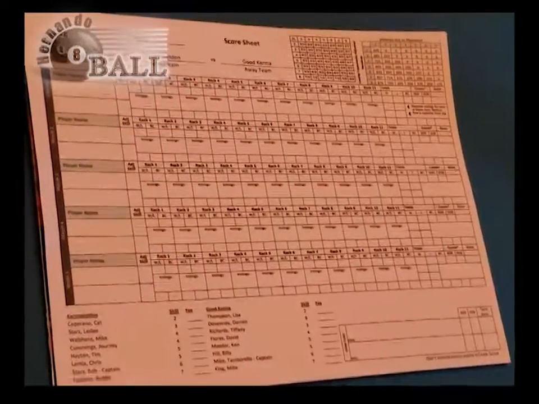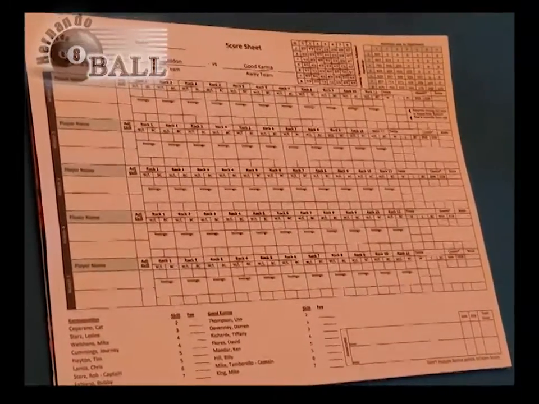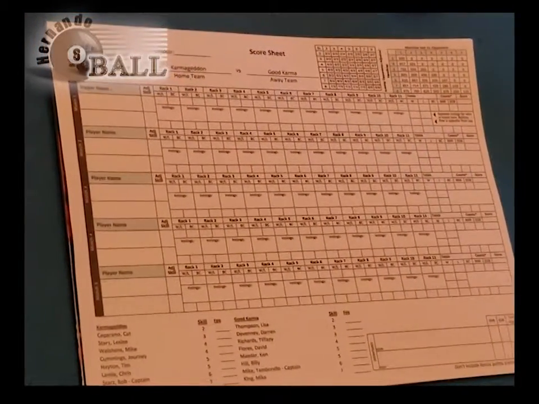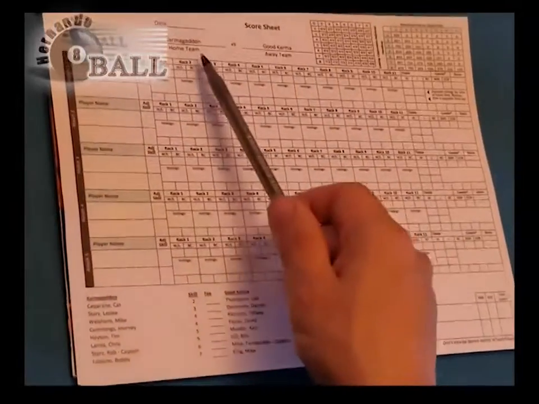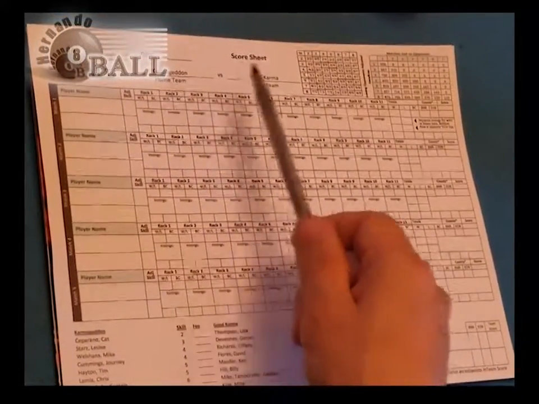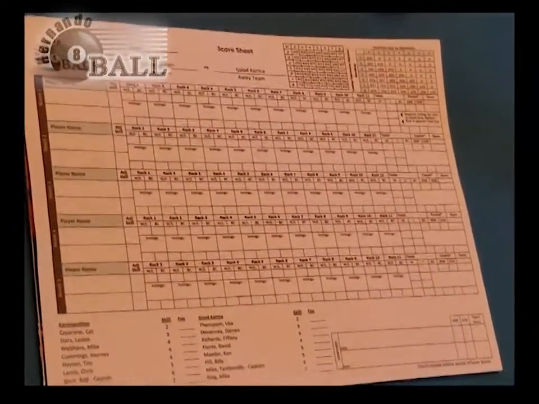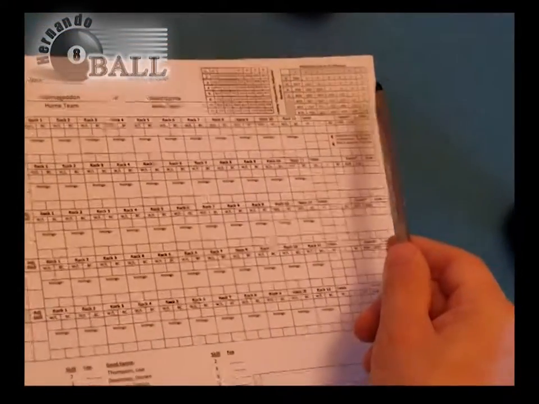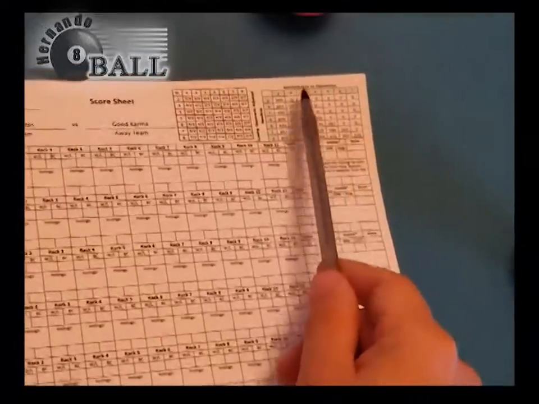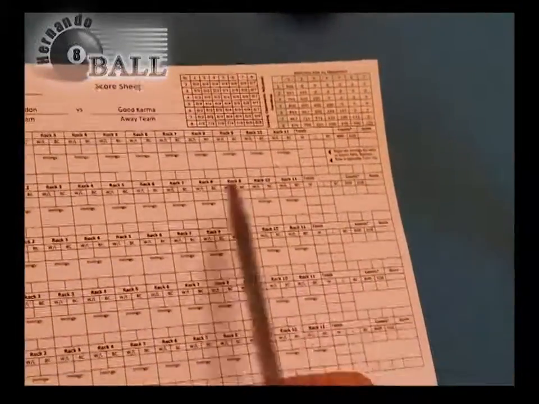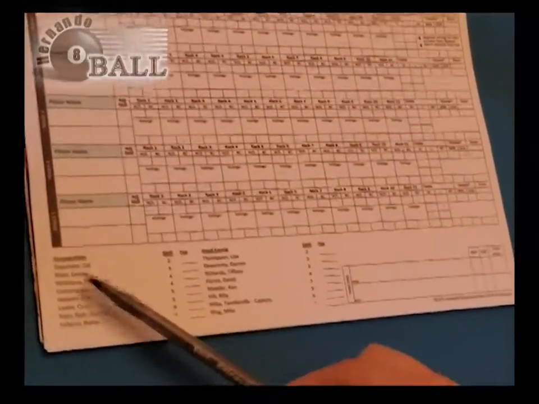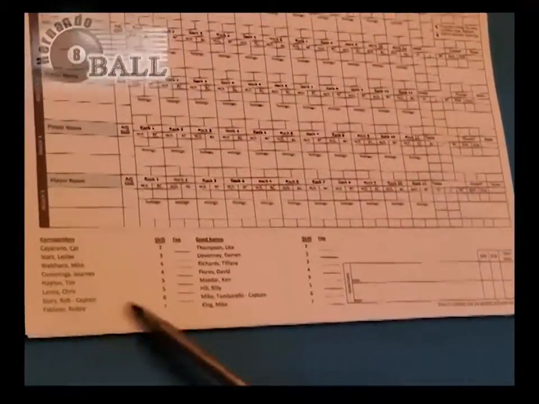We're going to go over the scorekeeping here. This is our sample sheet, and we'll take a quick look at it. You have who the teams are, the home versus the away team. Up on top here is your skill level adjustment. Over here are your points, which we'll go over later on. This area here is where we do all our scoring. Down below are the names of the team members as well as their skill levels.